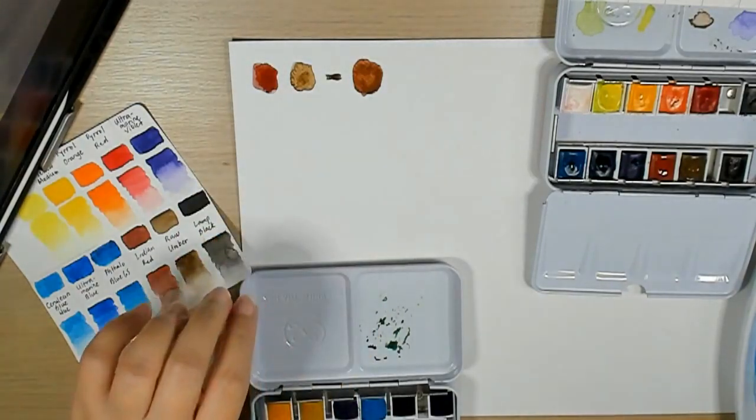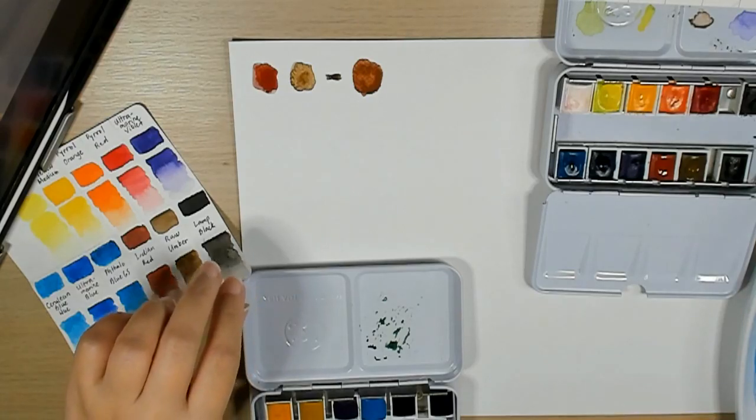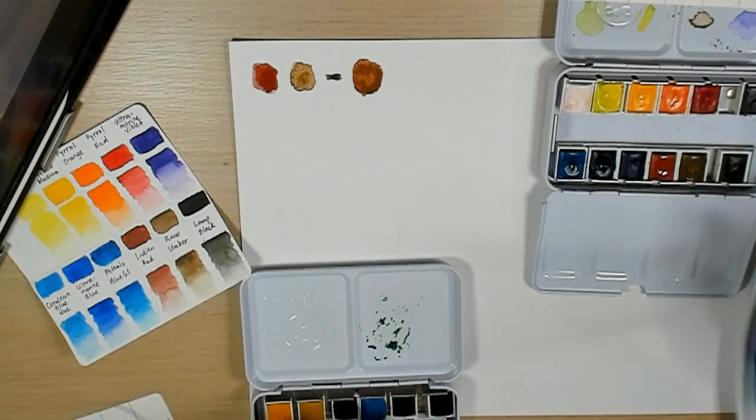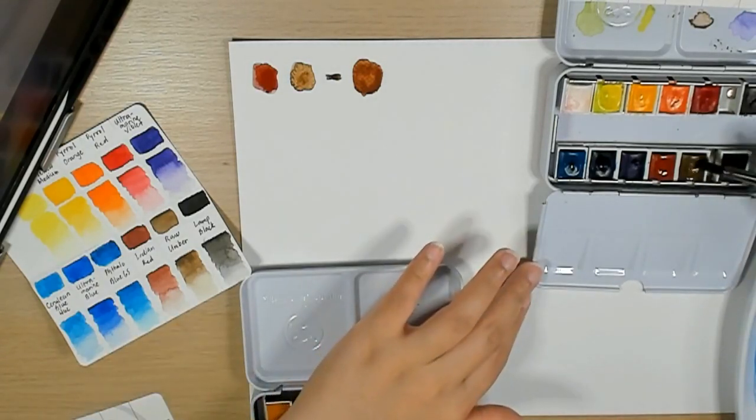Awesome. Okay, so next let's try burnt umber, or let's go with raw umber. Okay, raw umber.